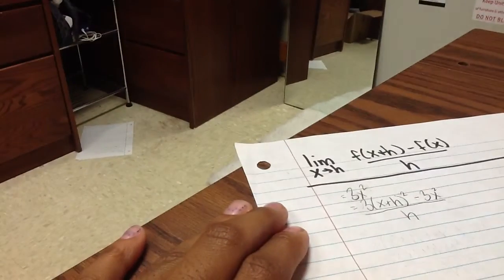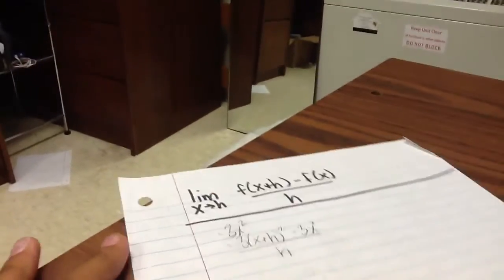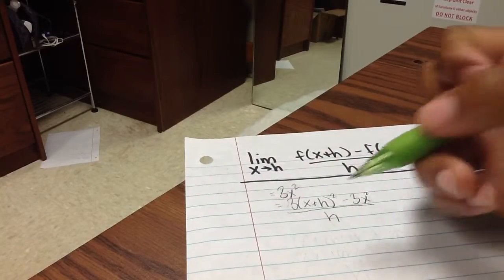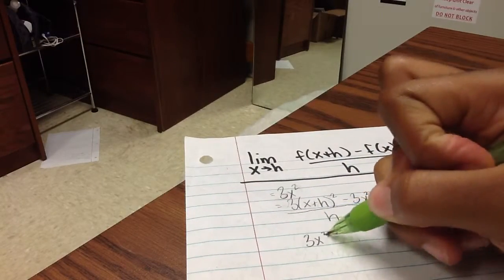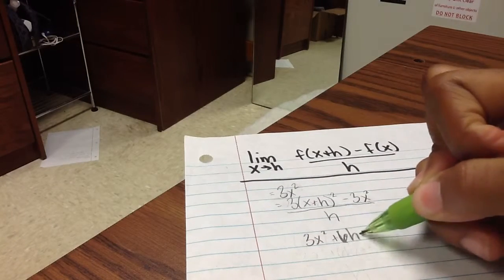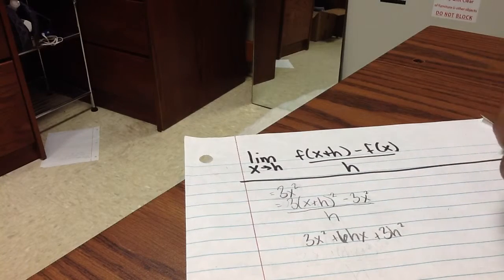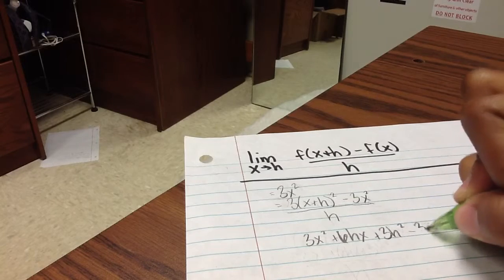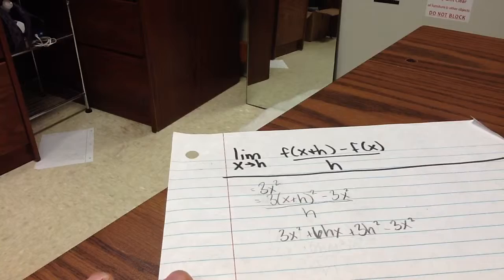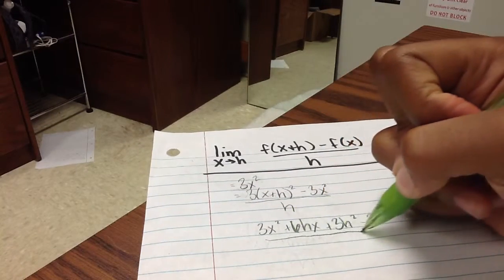And now I'm going to FOIL this out and distribute the 3. And from that, I get 3x squared plus 6hx plus 3h squared minus 3x squared. And then we're going to put that all over h.